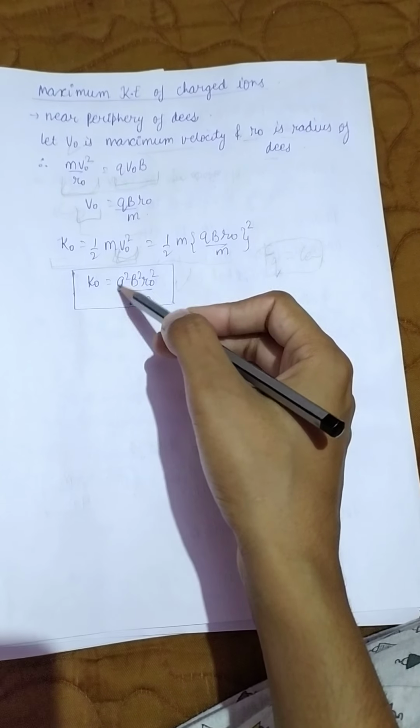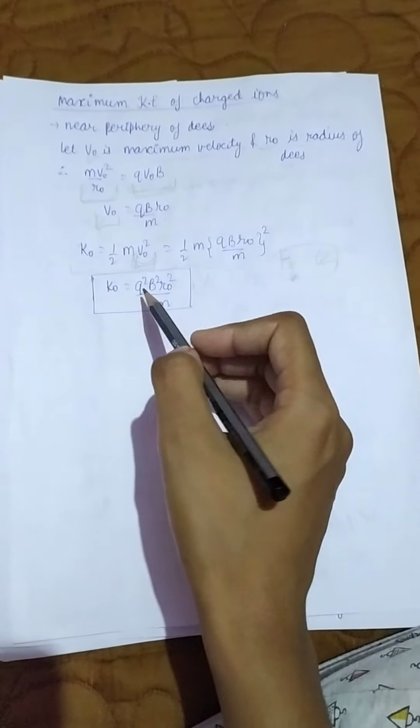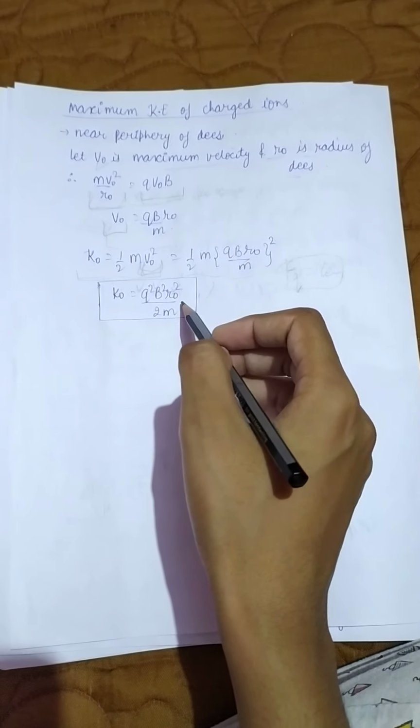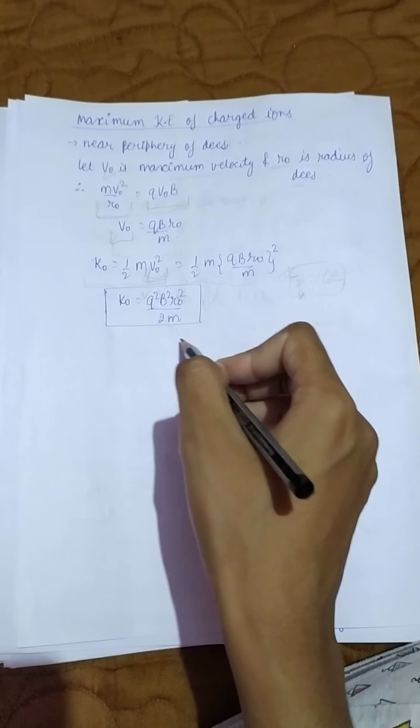It is equal to q square B square R naught square upon 2m, where q is the charge, B is the magnetic field, R naught is the maximum radius, and m is the mass of the particle.